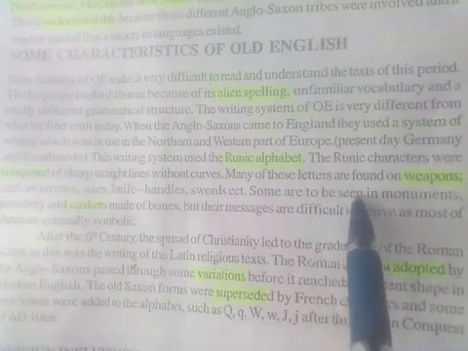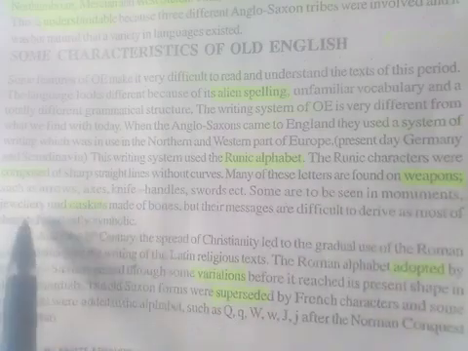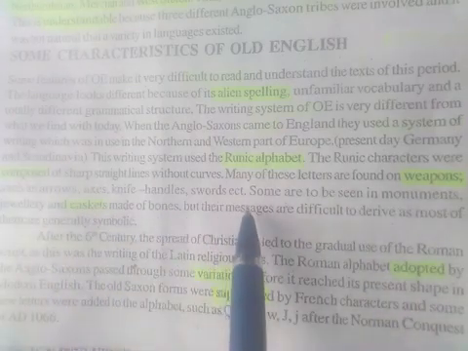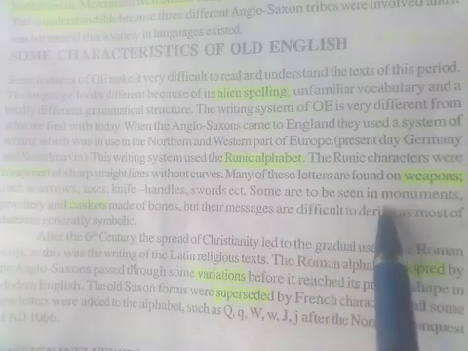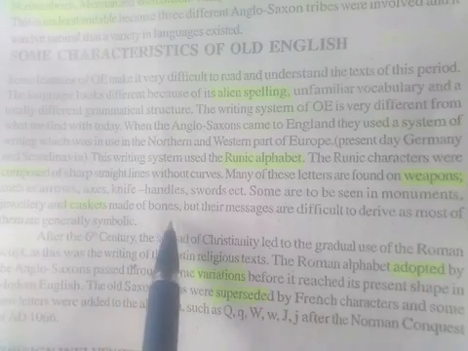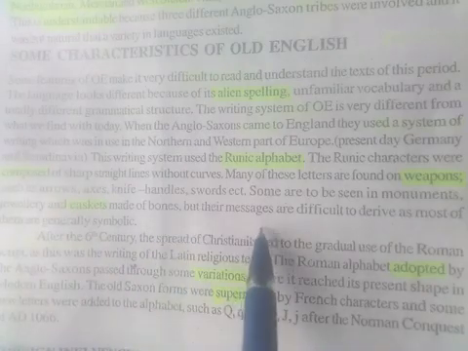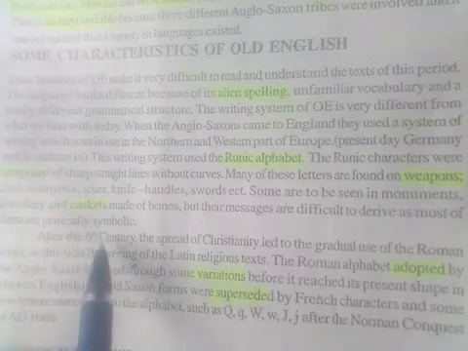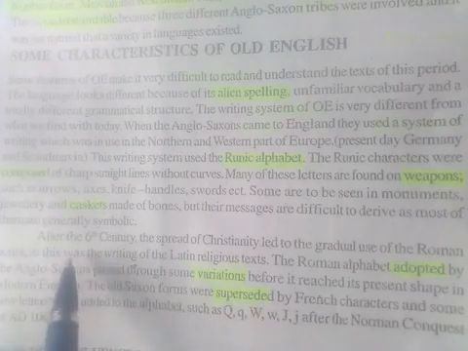Many of these letters are found on weapons such as arrows, axes, knife handles, swords, etc. Some are to be seen in monuments, jewelry, and caskets made of bones, but their messages are difficult to derive as most of them are generally symbolic.